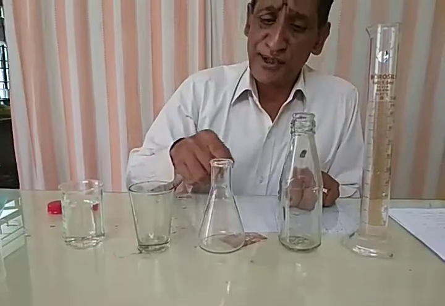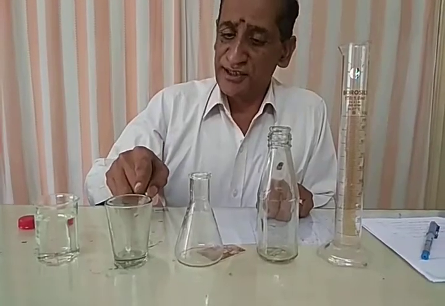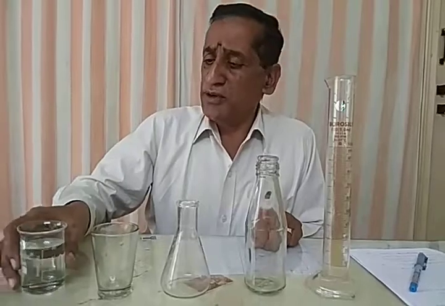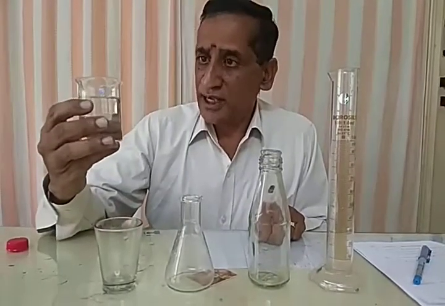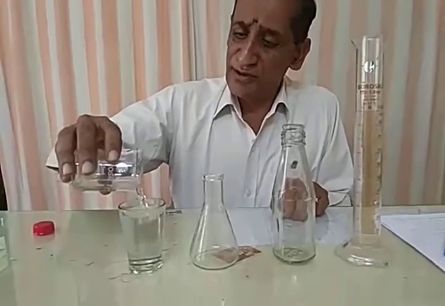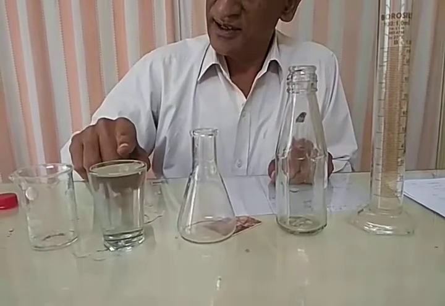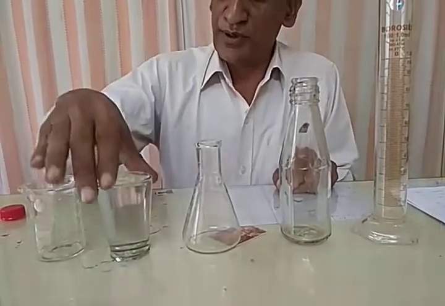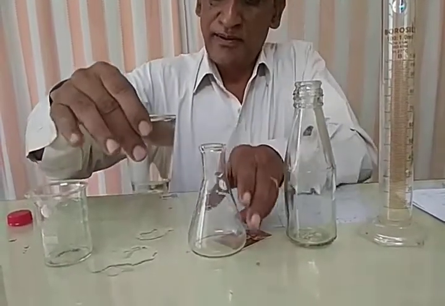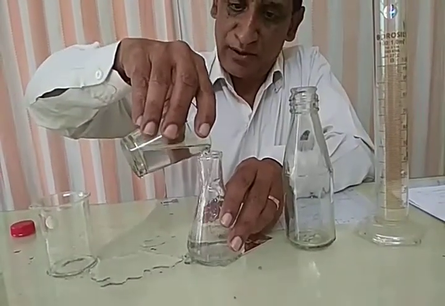We have different shapes of containers here. This is one shape, this is one shape, this is one shape, and this is one shape. So now this is a beaker. I am going to pour this water into the tumbler. See now? It is going to take the shape of the tumbler. Now I am going to pour this water into the conical flask.